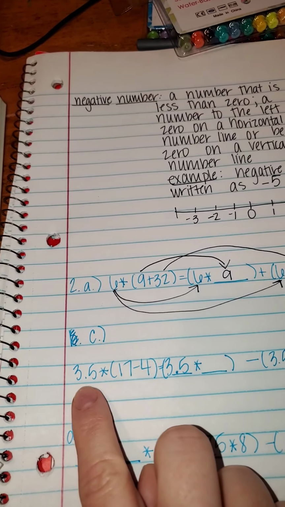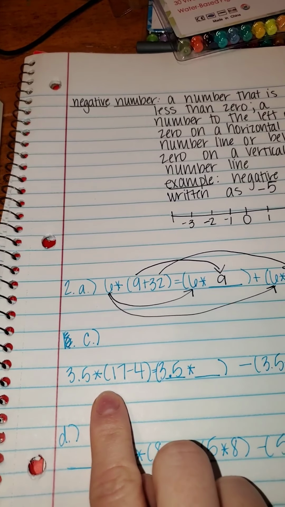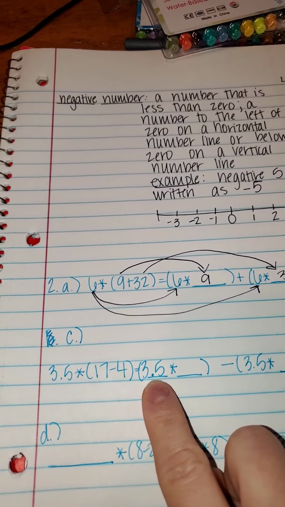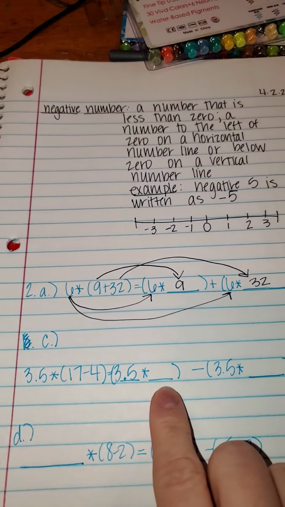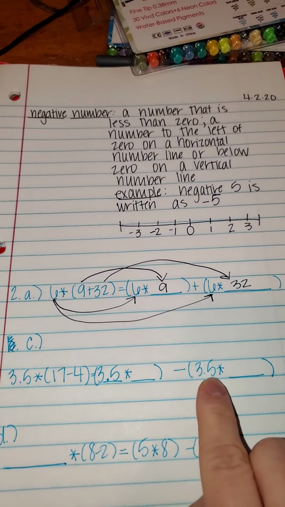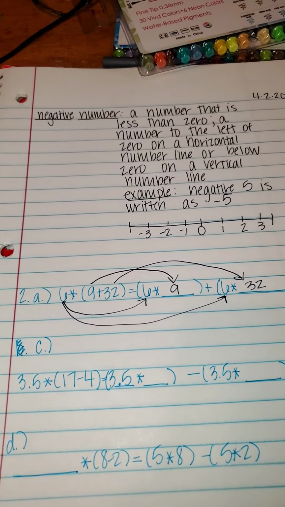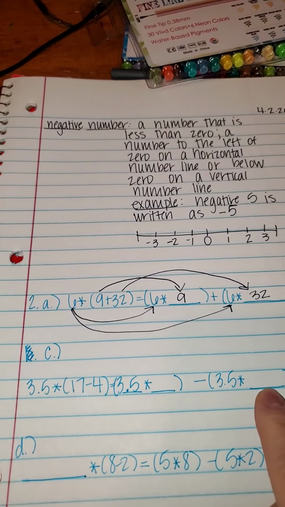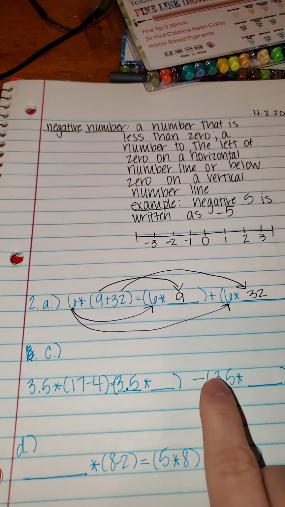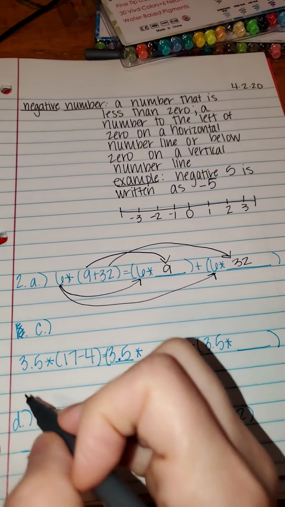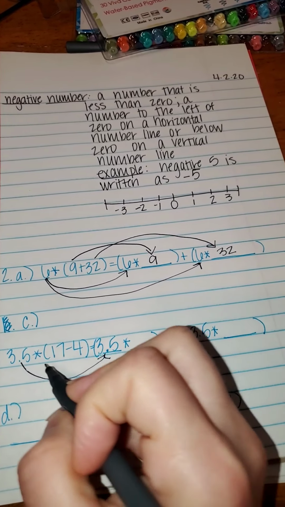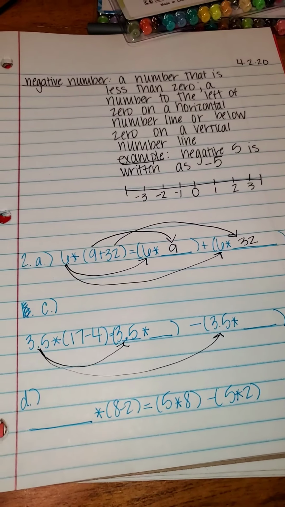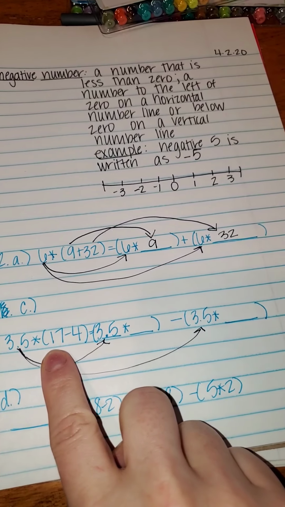Okay, so they have 3 5/10 times, in parentheses, 17 minus 4 equals, in parentheses, 3 5/10 times blank minus 3 5/10 times blank. Now here's the reason you have to keep your numbers in order. If you were to put the 4 first and the 17 second, you're not going to get the same answer on this side that you would over here. All right, we already see that we have our 3 5/10 on both sides. So let's move to our next number. Our next number is 17.